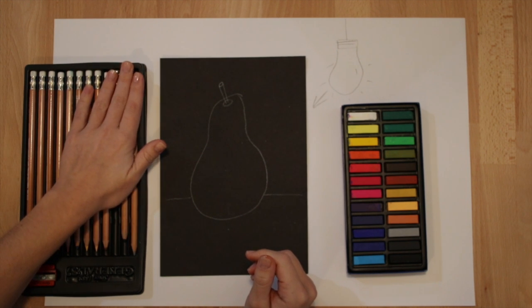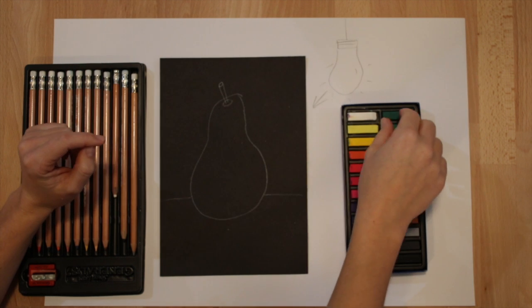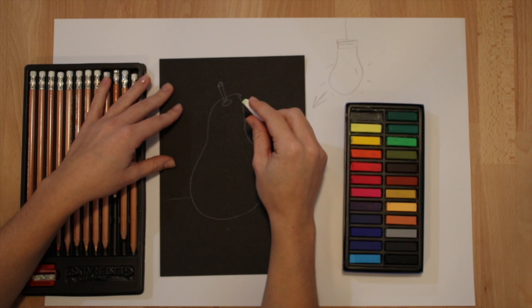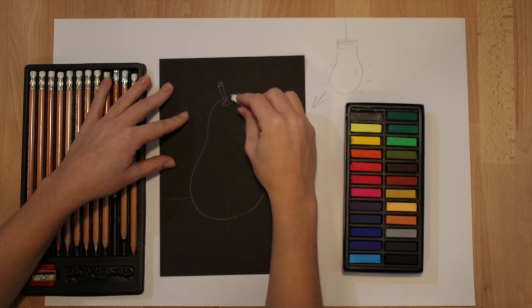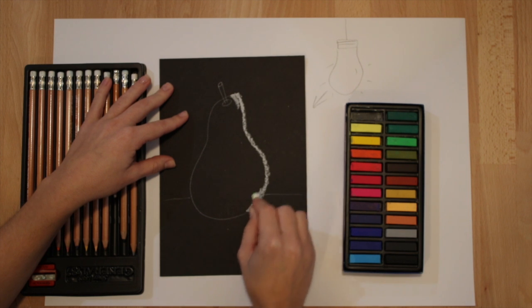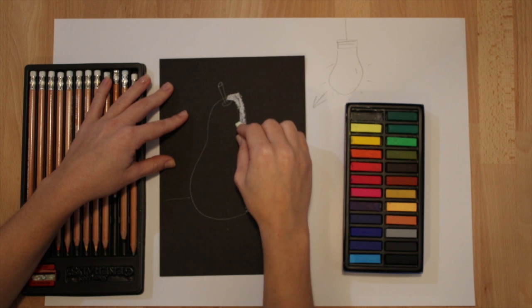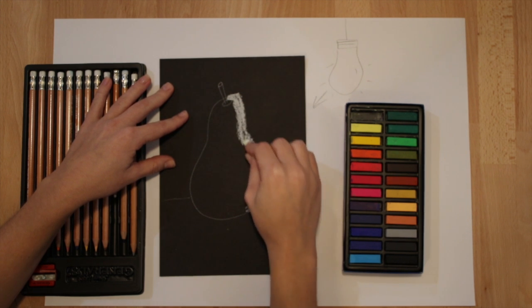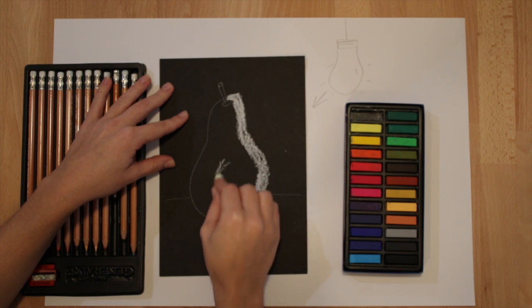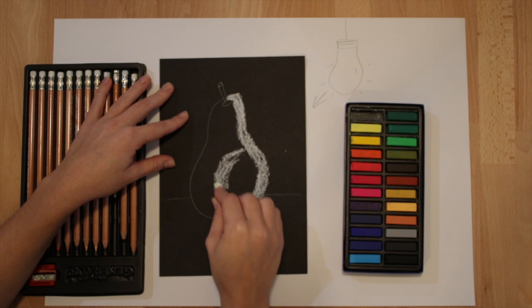Now, we're going to go ahead and begin with our lights. Like I said, the light is coming in from the upper right corner. We're going to go ahead and start with a white chalk pastel. And we are going to follow this outline of the pear to about right there. So go ahead, kind of follow that outline of the pear. Then I also kind of want you to put a little bit of white coming over here.